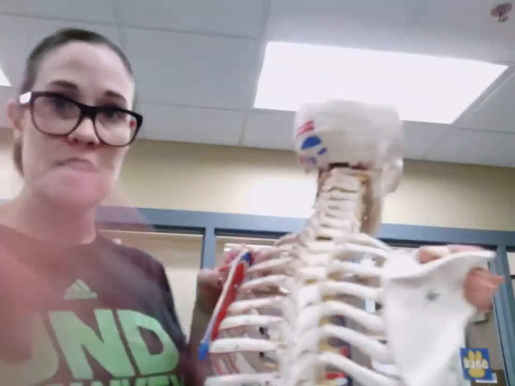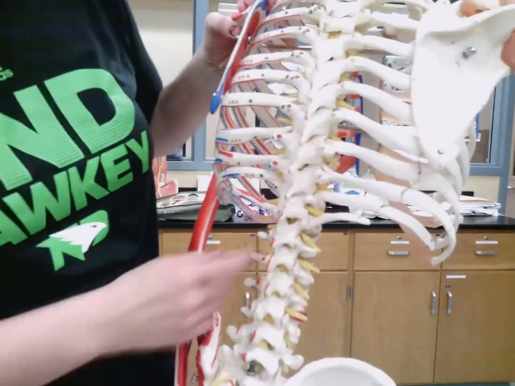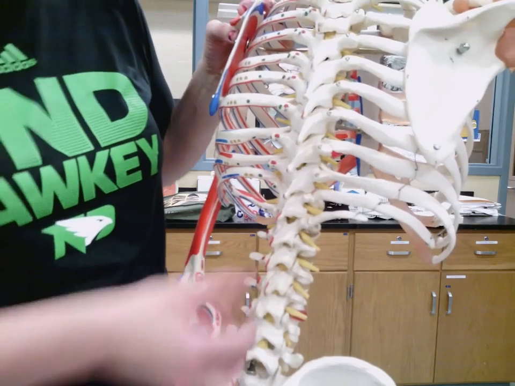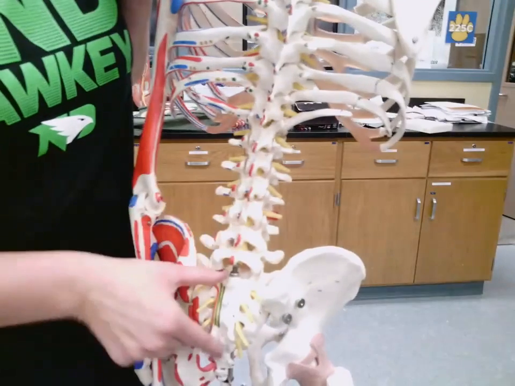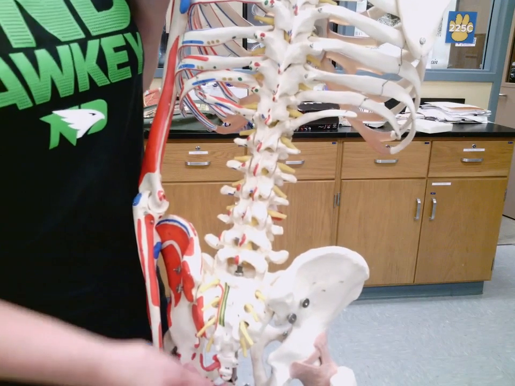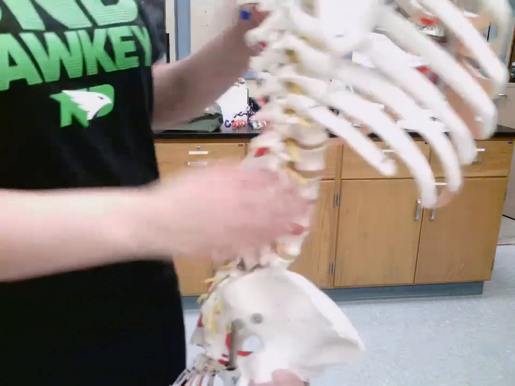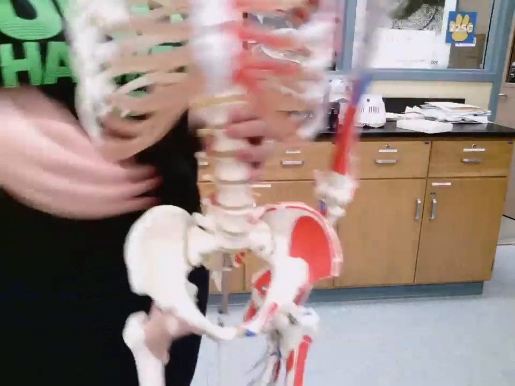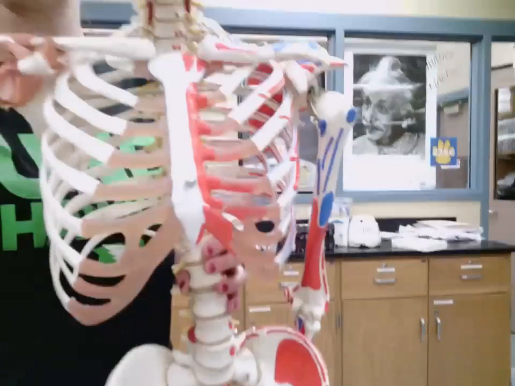And then the lowest vertebrae are your lumbar. So 1, 2, 3, 4, 5. Those are your lumbar vertebrae. And beneath that, you have fused bones that form your sacrum here, and then your coccyx at the bottom. Okay. Vertebrae, like I said, the thoracic articulate with a pair of ribs.